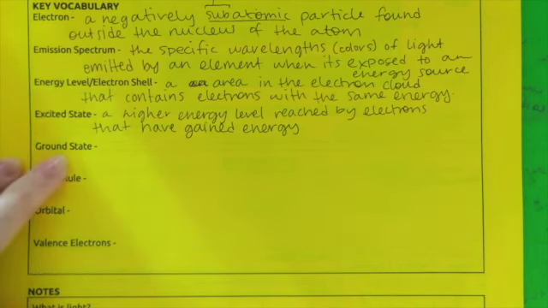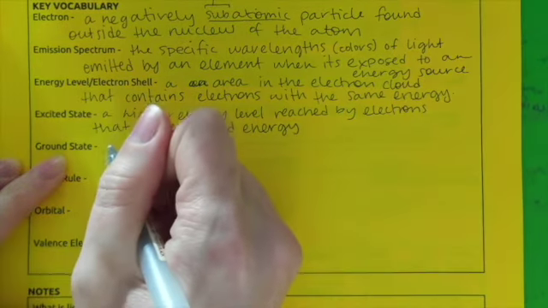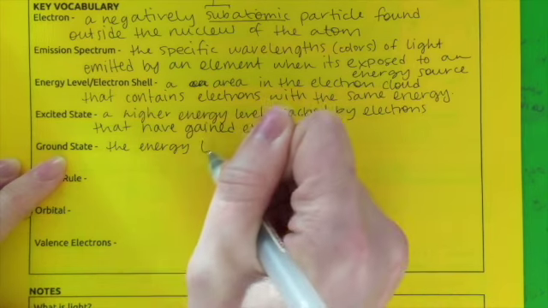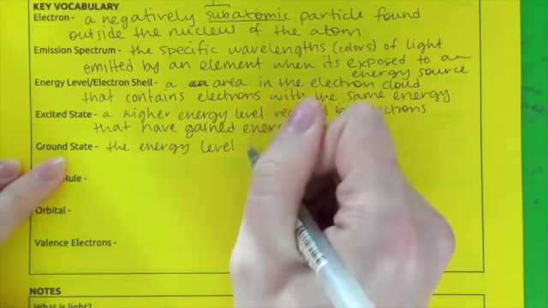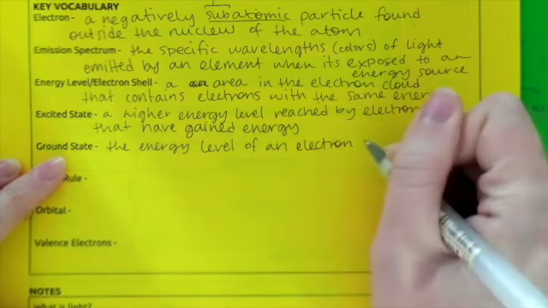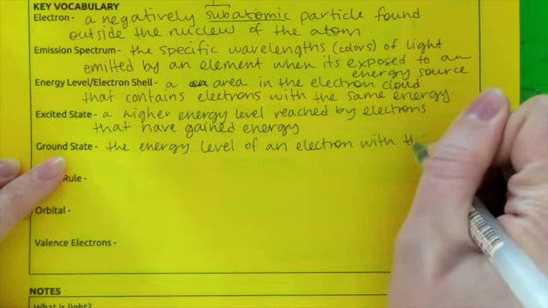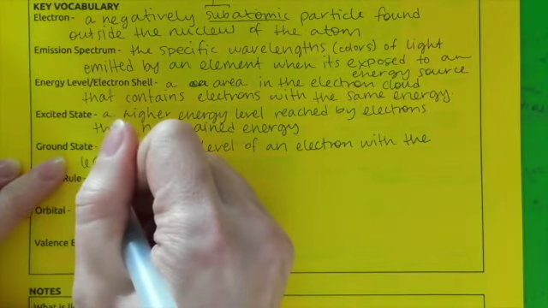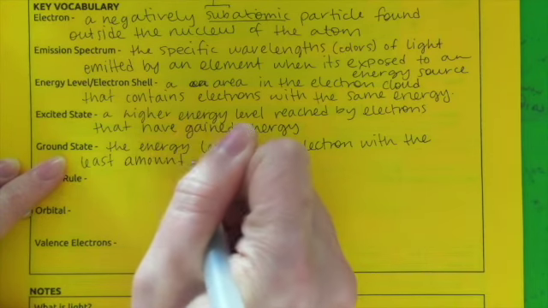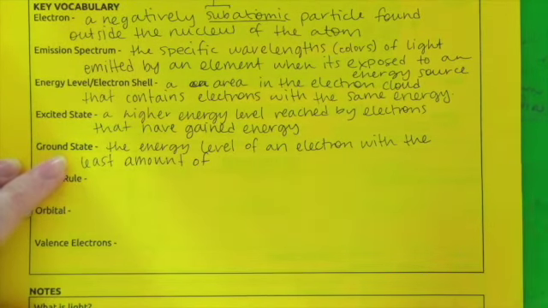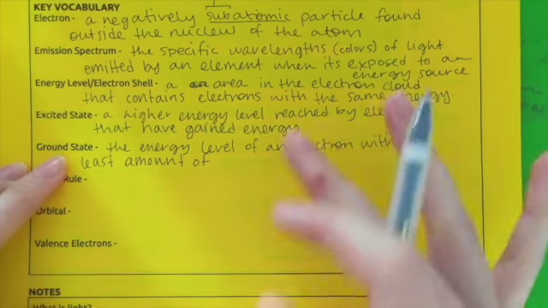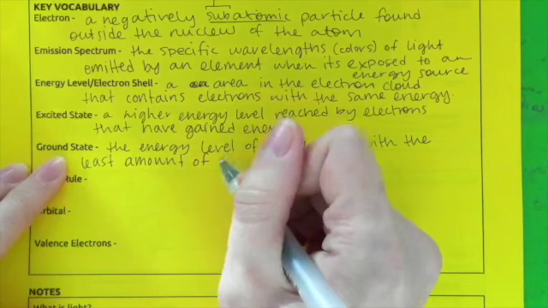Now, the ground state is the energy level of an electron with the least amount of energy possible for that electron. So if an electron is at its ground state, that means that the atom has the lowest possible energy it can have.